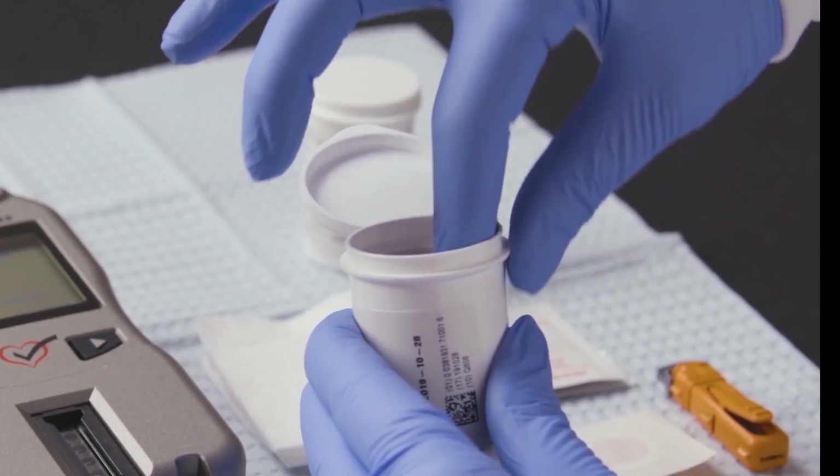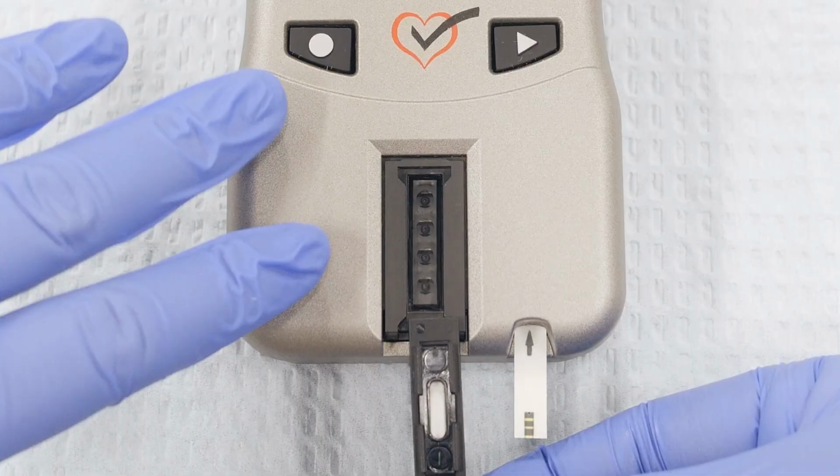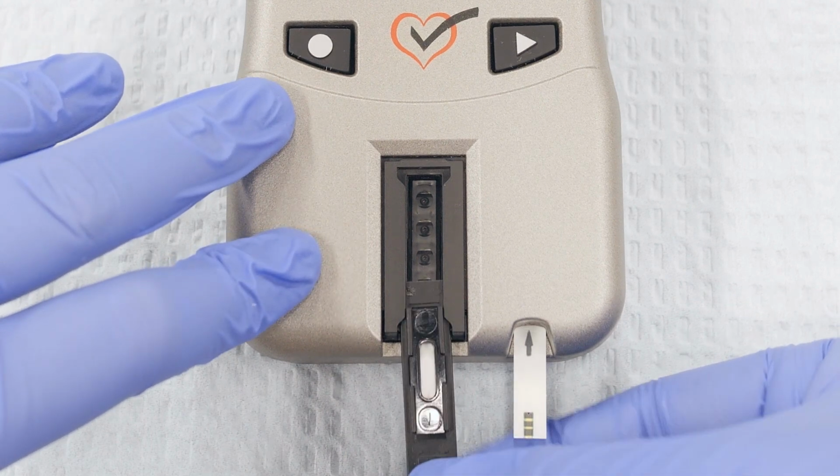Remove one lipid panel test strip from the vial and immediately replace the lid. Hold the test strip by the opposite end of the blood application window. Insert the end with the blood application window into the reflectance test strip slot. Gently push the test strip into the slot as far as it will go.